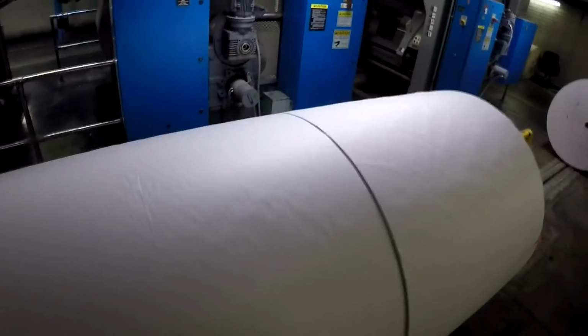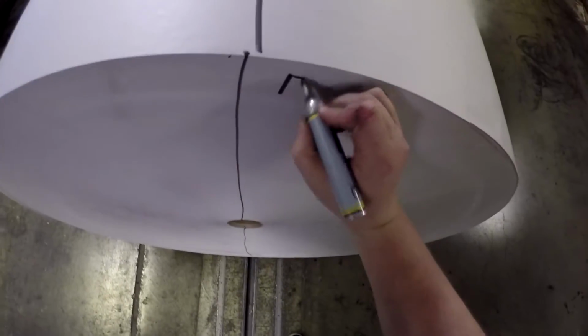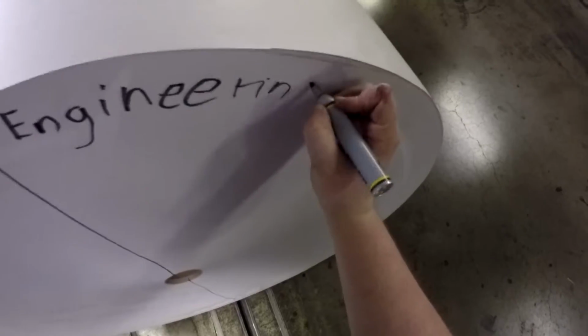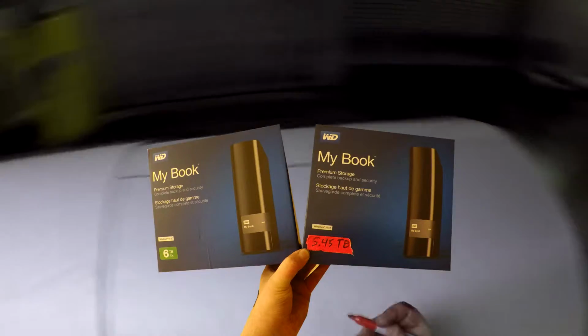Alright, today I'm going to explain the difference between a marketing terabyte and an engineering terabyte. I'm going to separate this roll down the center-ish. Over here we will have engineering, and over here we'll have marketing. So marketing, these are the guys that are actually putting the numbers on your hard drives.